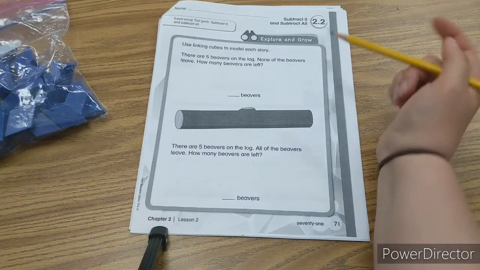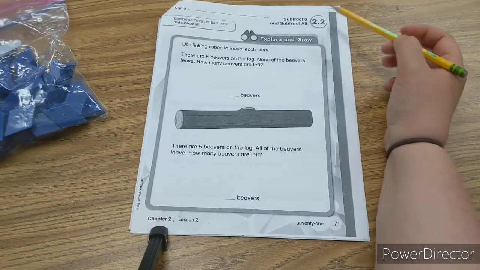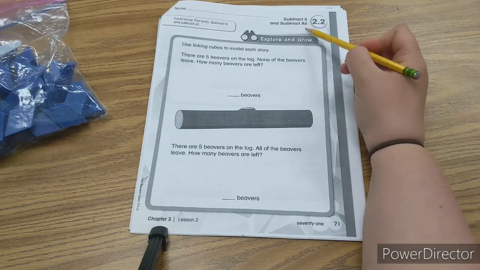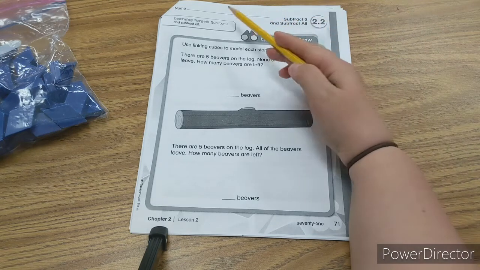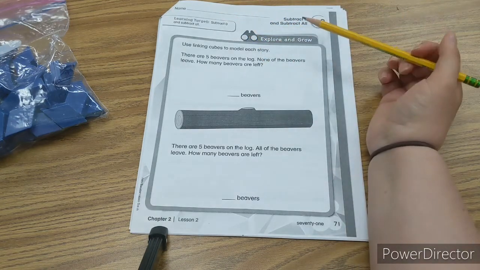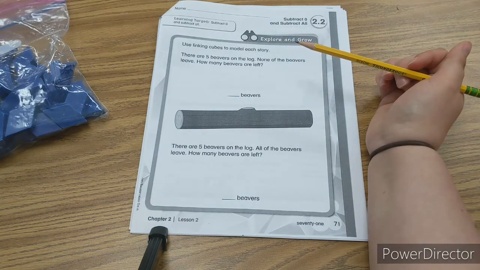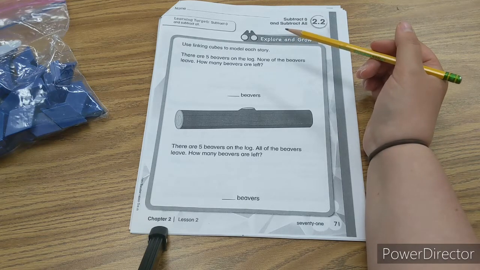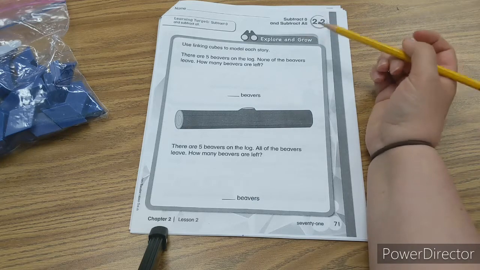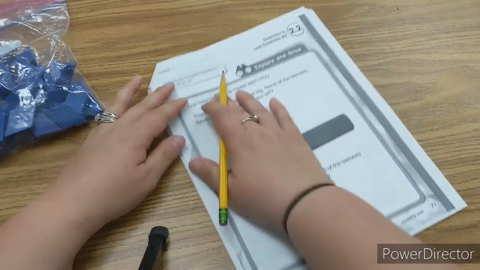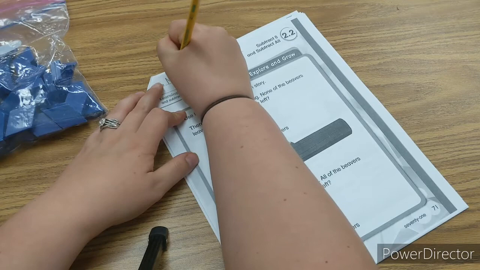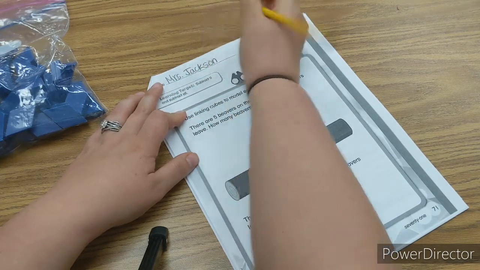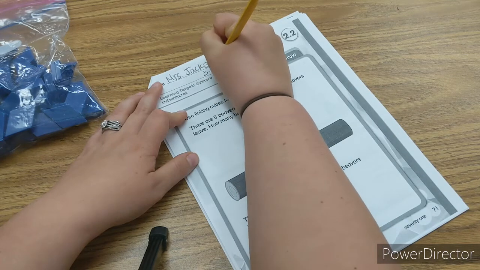Okay, so let's go ahead and get started on lesson 2 for chapter 2. Subtract 0 and subtract all. We're going to start with our name. If your name is Jason, you're going to write Jason. If your name is Sienna, you're going to write Sienna. If your name is Remy, you're going to write Remy. But since my name is Mrs. Jackson, I'm going to write Mrs. Jackson. And I'm going to write my date, which is 3-31-20.